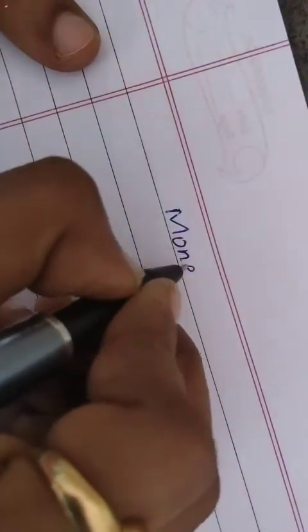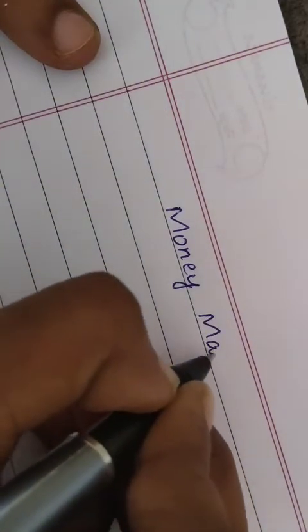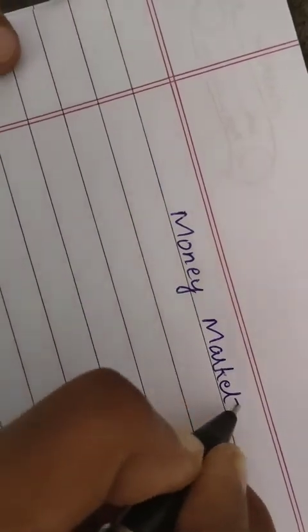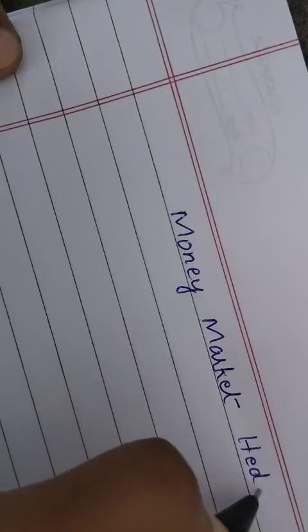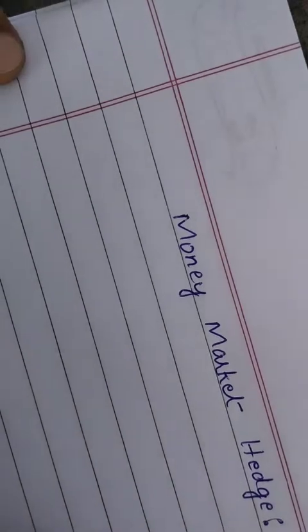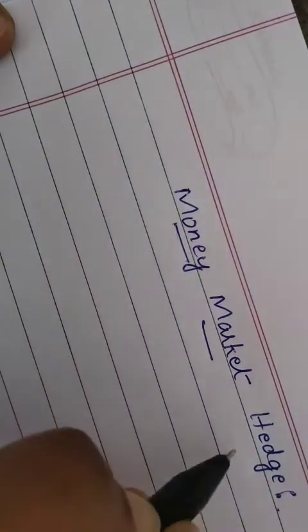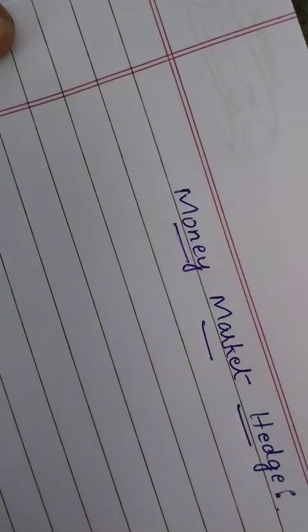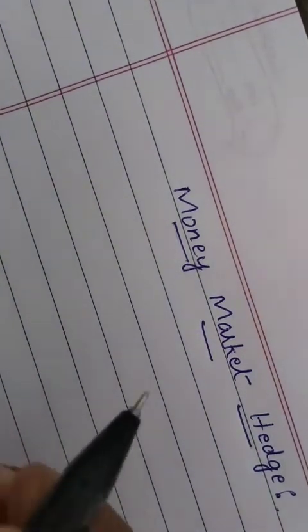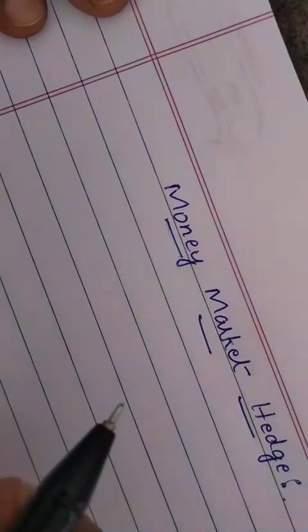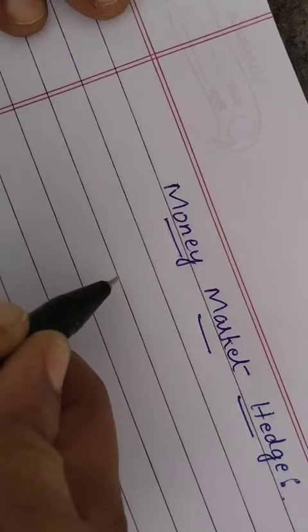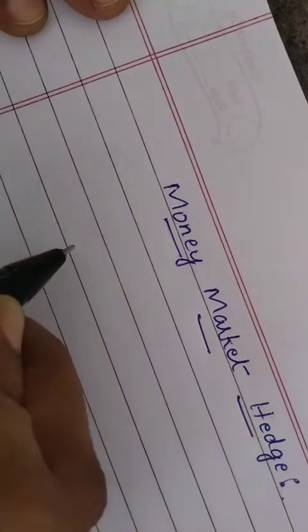Money market hedge. Money market hedge is a method of hedging the foreign exchange risk.